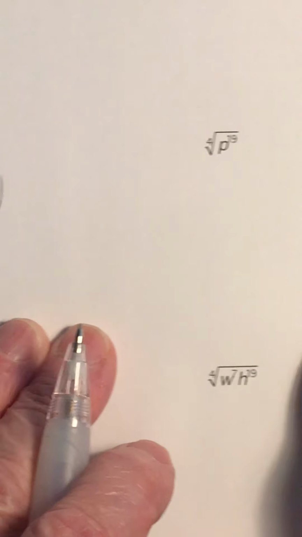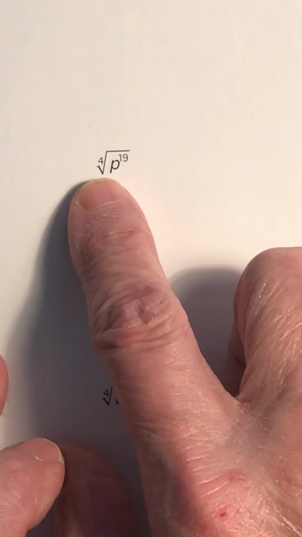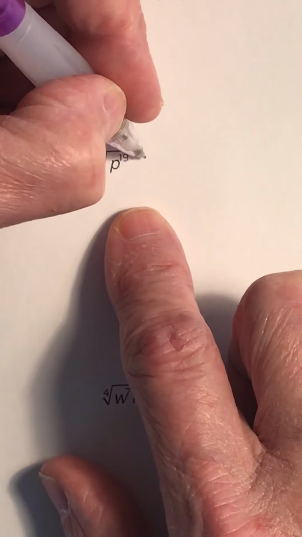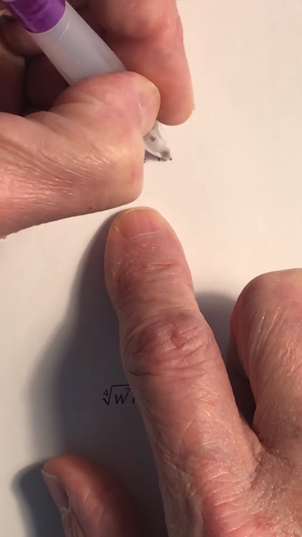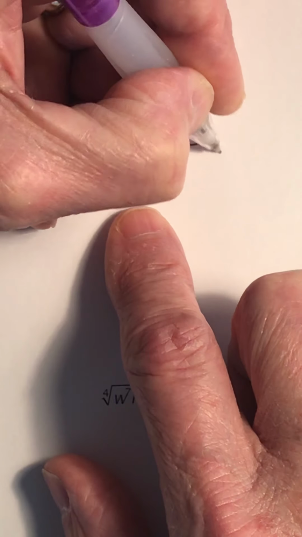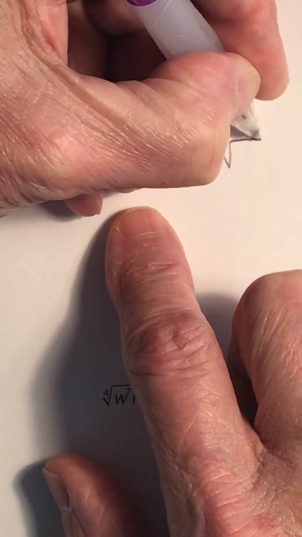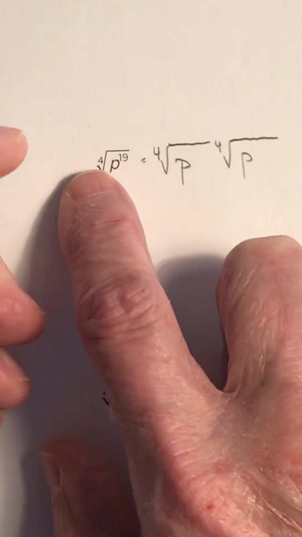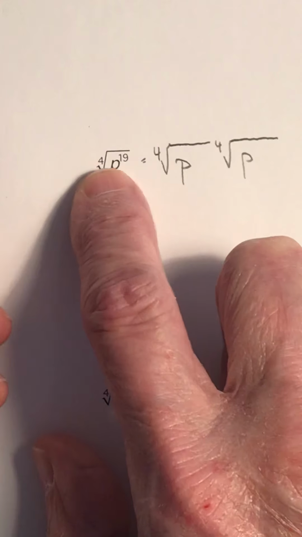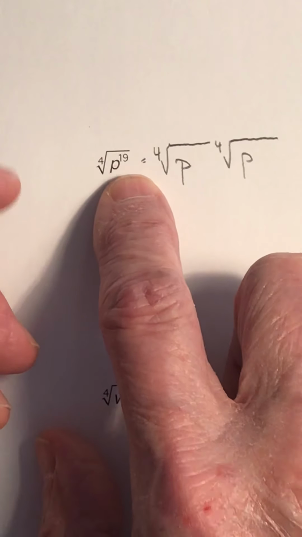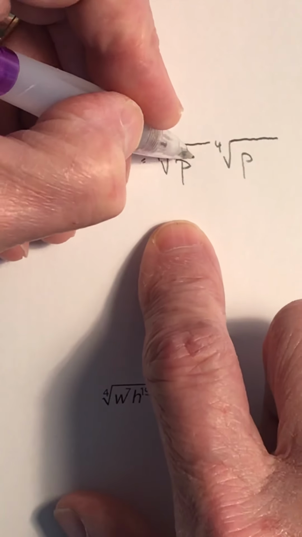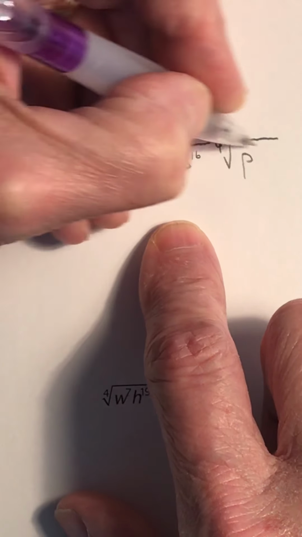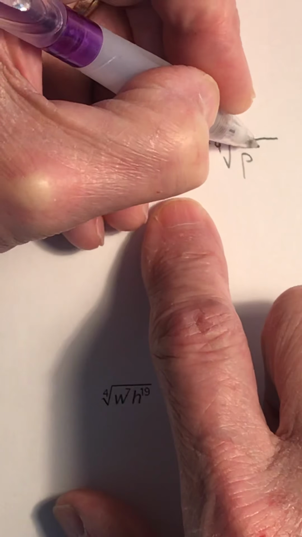Slide over here. 4 doesn't go into 19. Let me set the stage. I'm trying so hard to be neat. What powers of p will we use? 4 doesn't go into 19, 4 doesn't go into 18, 17, 16. 16, we have a winner. P to the 16th, p to the 3rd.